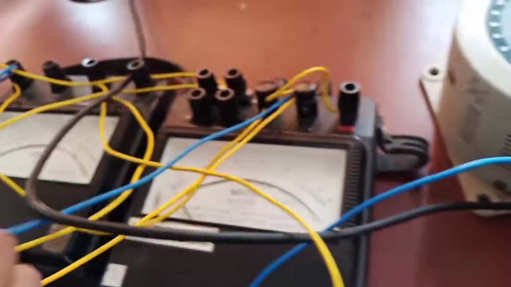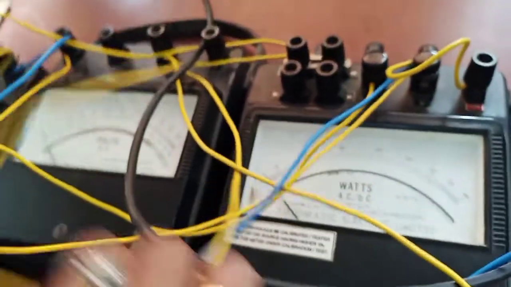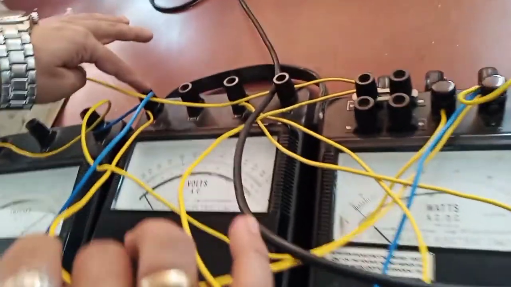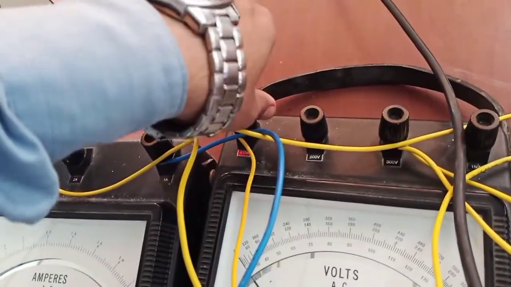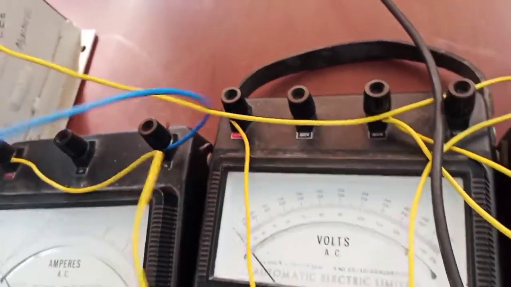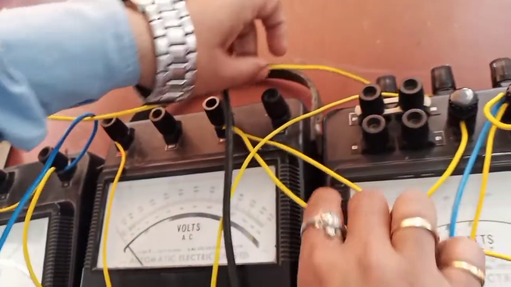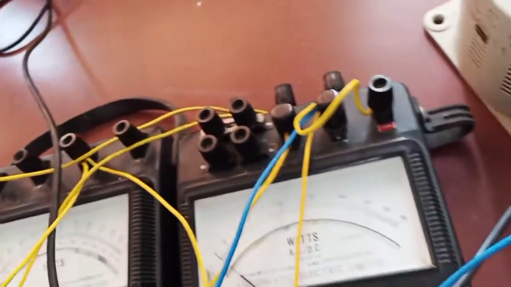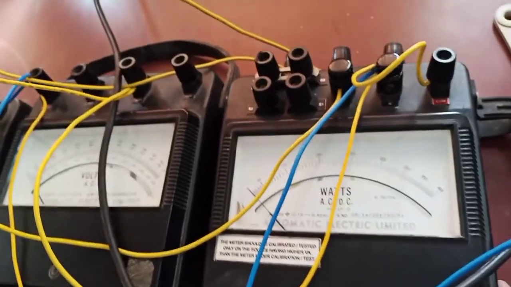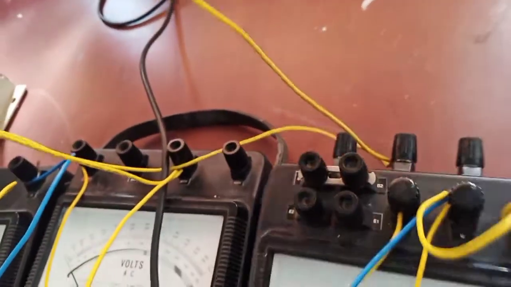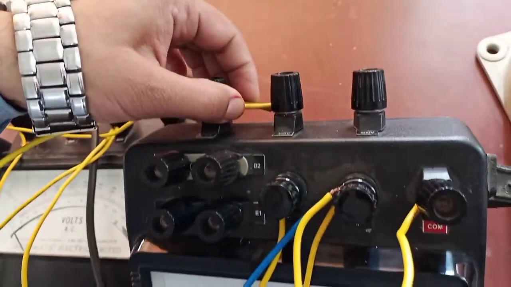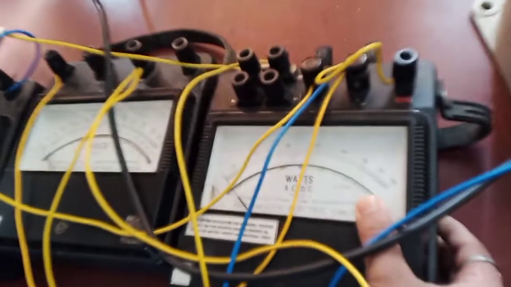Then from the M point you have to connect the voltmeter positive. Here it's connected. Then the voltmeter negative, that is 300 volt, will be connected to the wattmeter negative side. Then the wattmeter negative will be connected to the transformer.